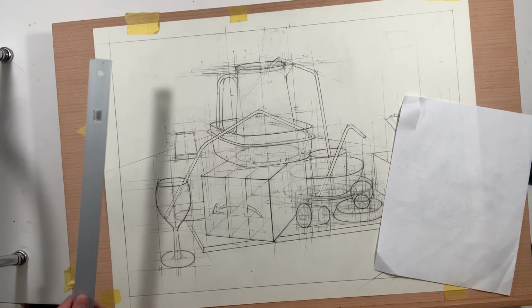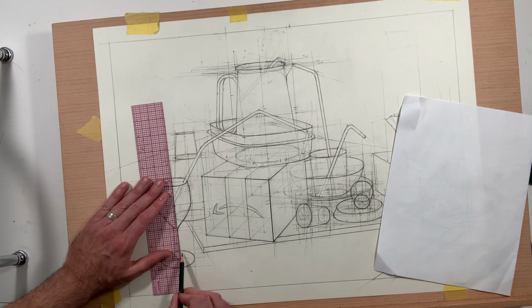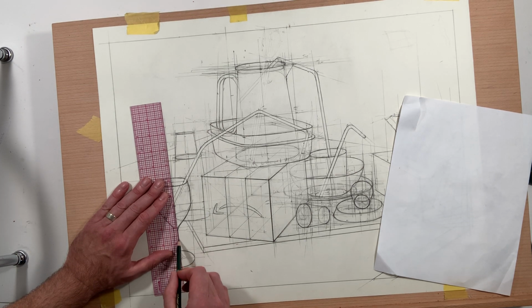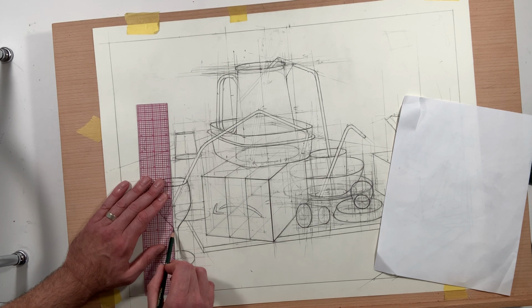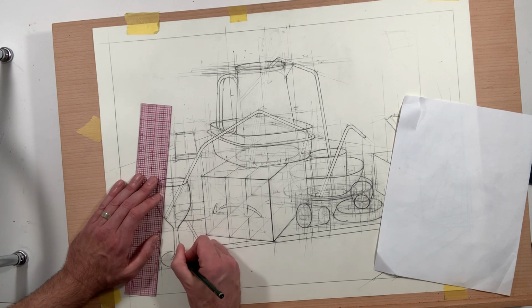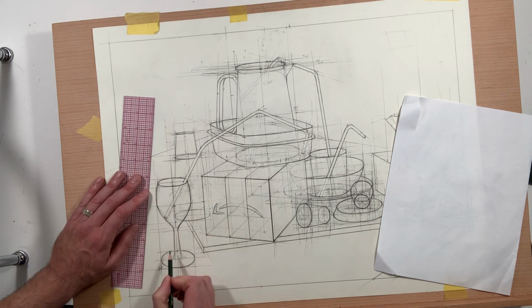And again, anything that's straight, use the ruler. Don't use your hand and try to draw straight lines. This is why you have a ruler. You don't have to prove to yourself that you can do it. There's no reason to.